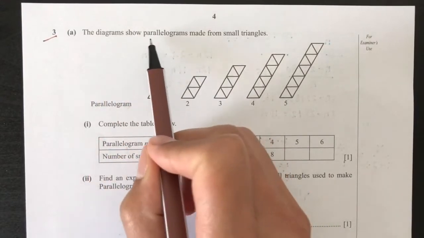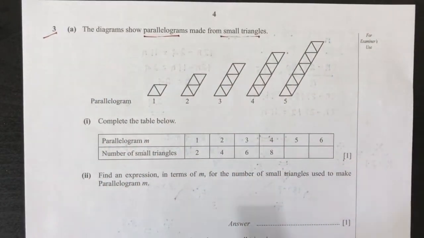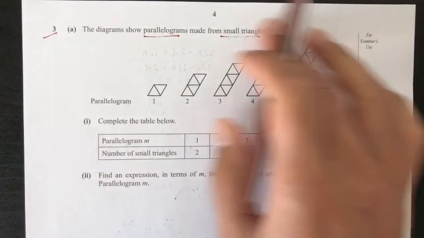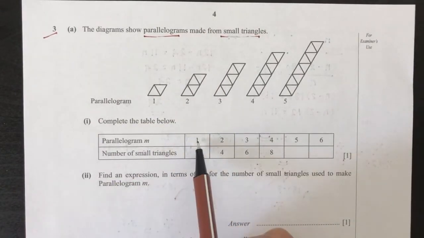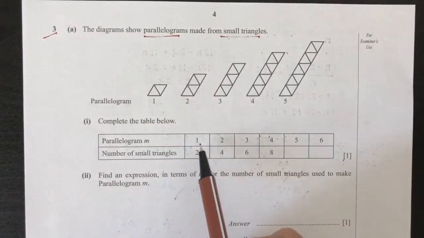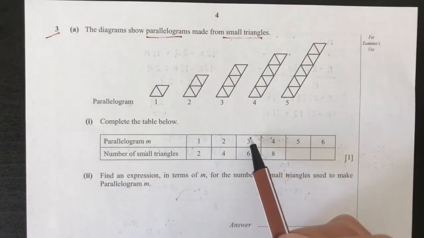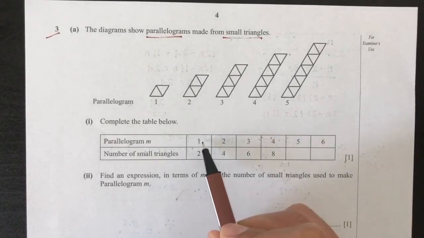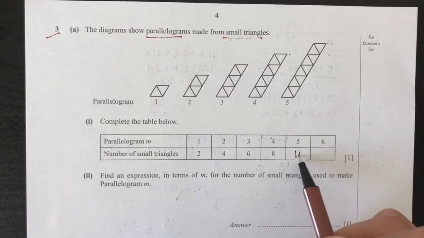The diagram shows parallelograms made from small triangles. Now this is 1, 2, 3, and 4, 5 is given to you. Now complete the table below. So here we have 1, we have 2, for 2 we have 1, 2, 3, 4, for 3 we have 6, for 4 we have 8. So if you observe, we are multiplying by 2, so that will be 10, and that will be 12.